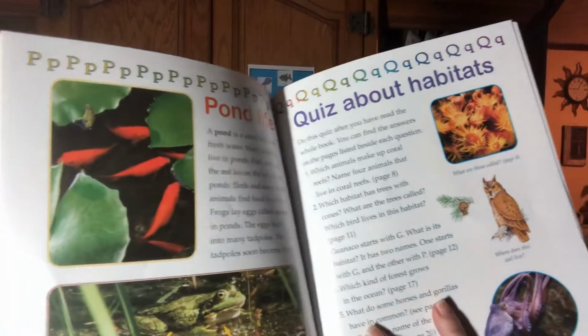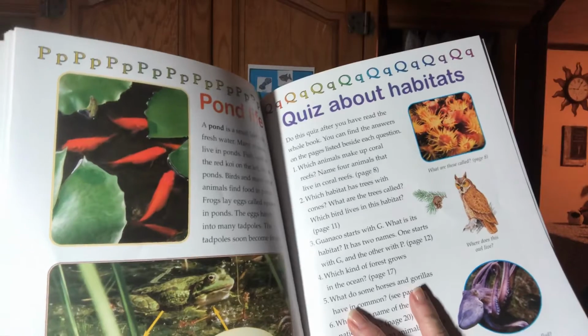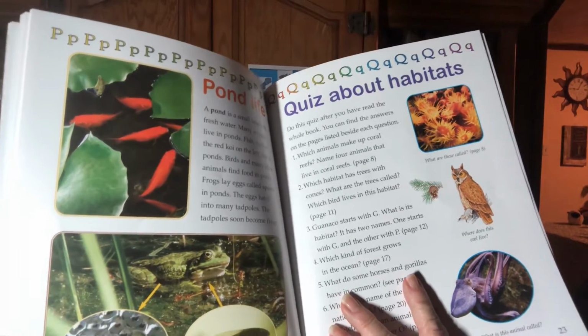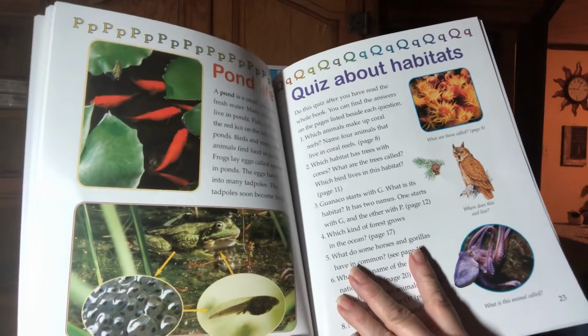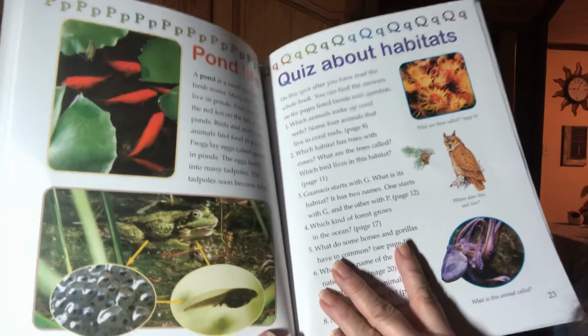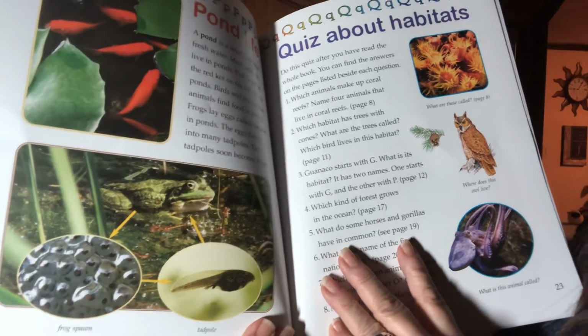P is for pond life. A pond is a small lake with fresh water. Many animals live in ponds. Birds and many other animals find food in ponds, and frogs lay eggs called spawn in ponds. The eggs hatch into many tadpoles. The tadpoles soon become frogs. Maybe you've seen some frogs in the summertime and late spring.